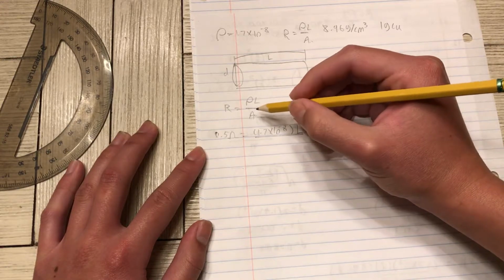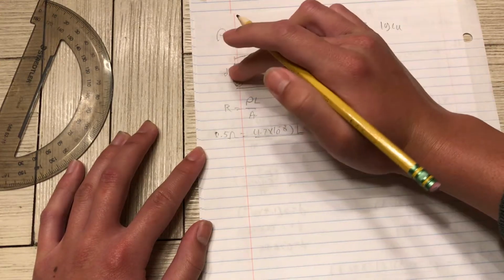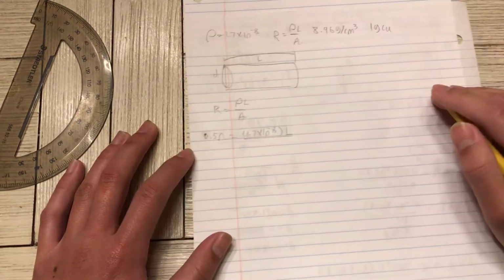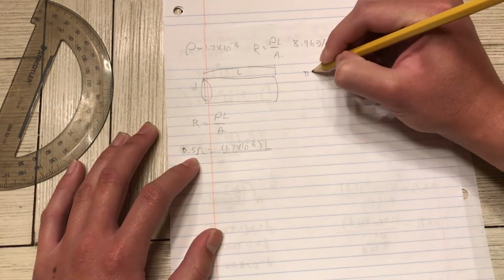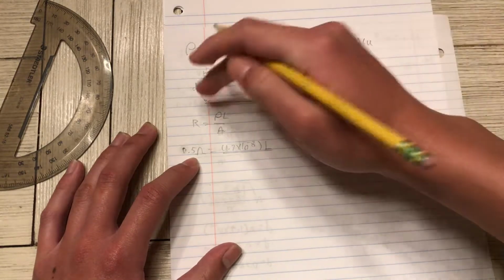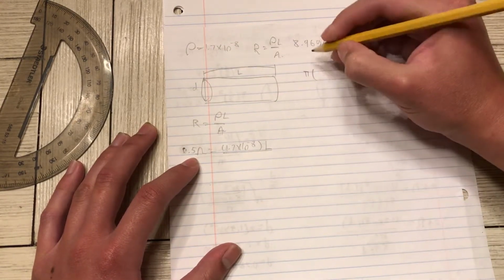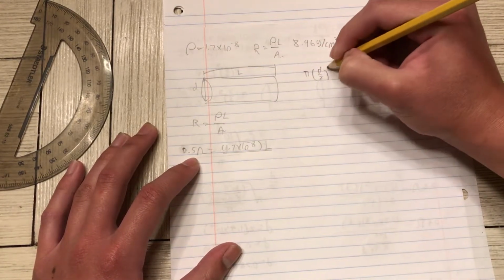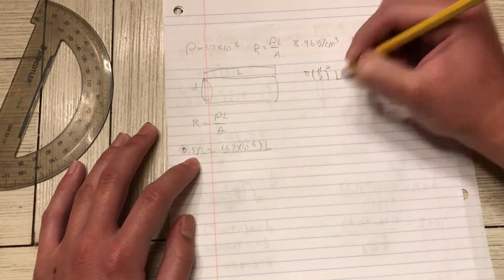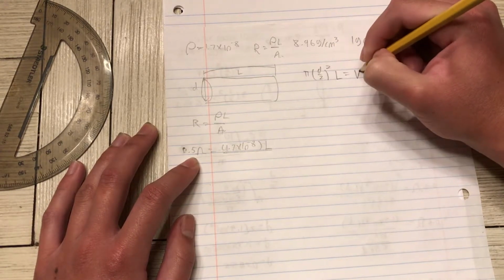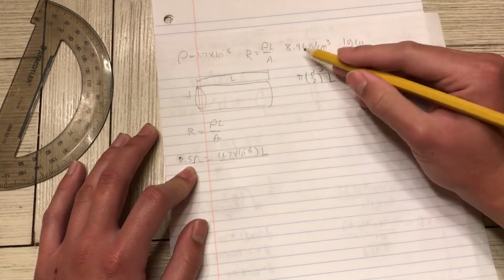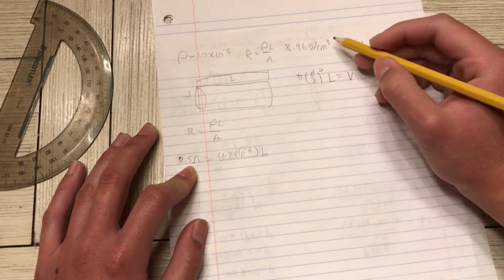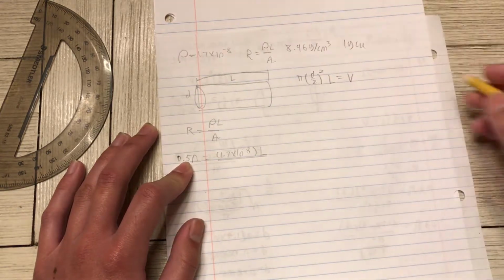Like I said earlier, area is the cross section which the current has to go through, which is basically the cylinder's volume. So let's write out the formula for a cylinder's volume, which is pi r squared times the length. But since we don't have the radius, I'm just going to use diameter divided by 2, squared, times the length equals volume. And you have 1 gram of copper, and 8.96 grams per cubic centimeter is the density.